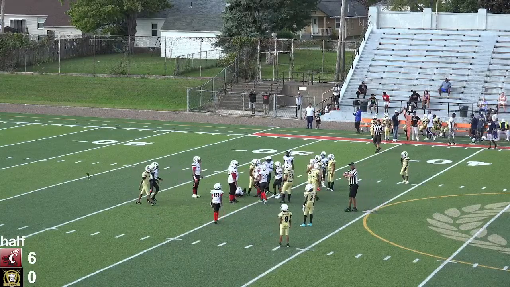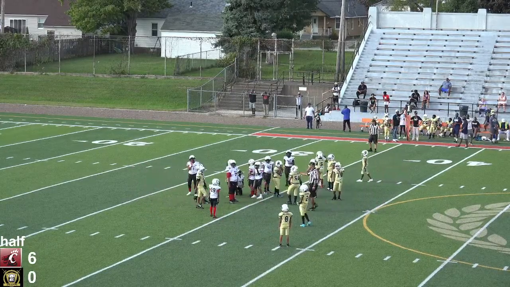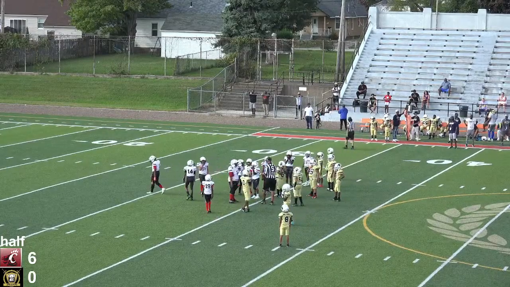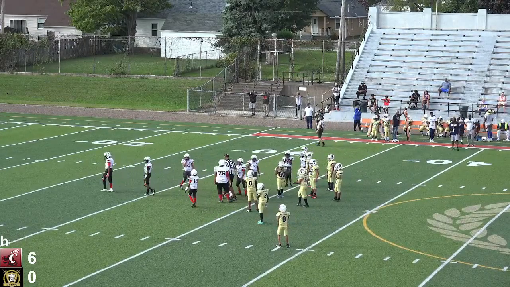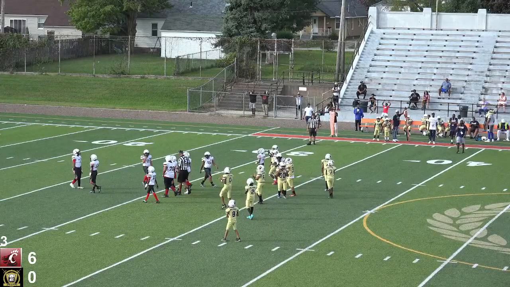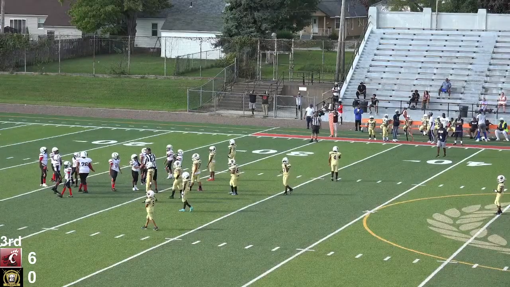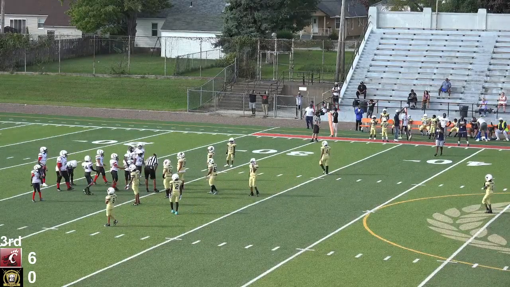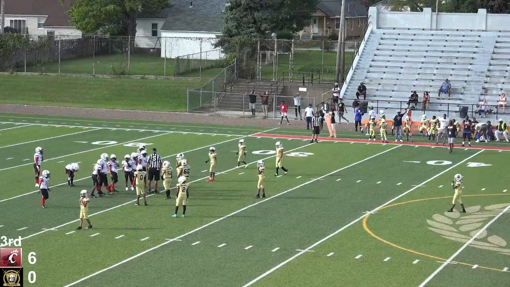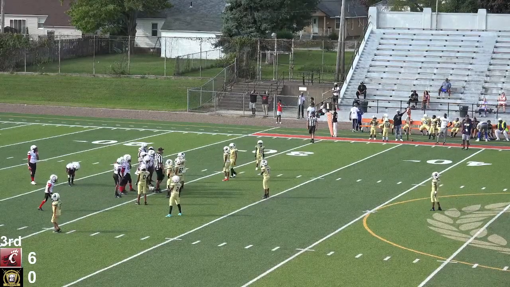We are back with the second half. And the Bearcats will start off with the ball. But after a false start, they are backed up.